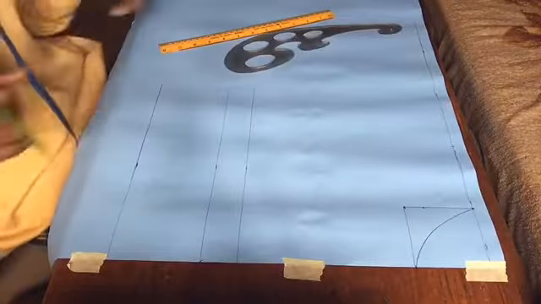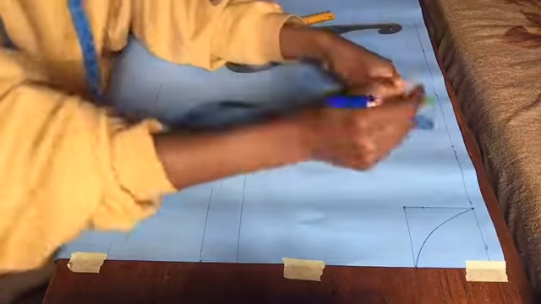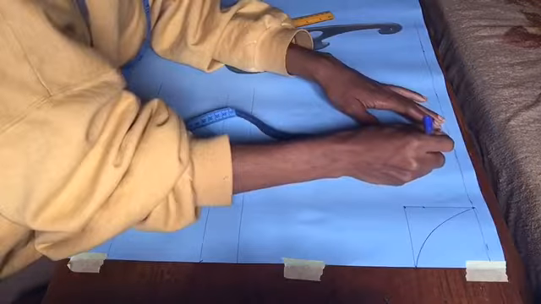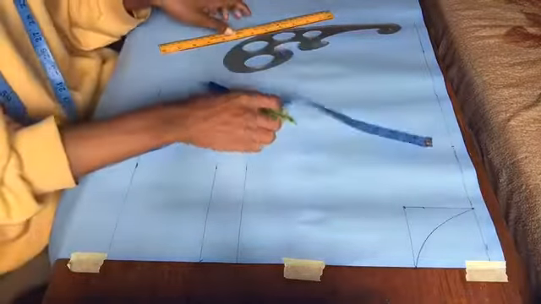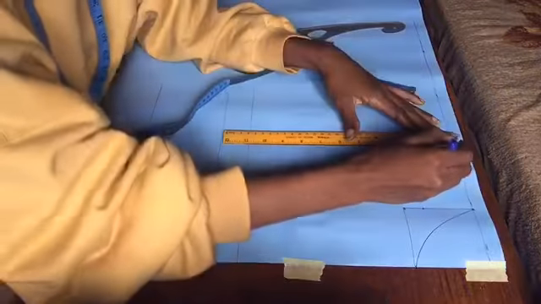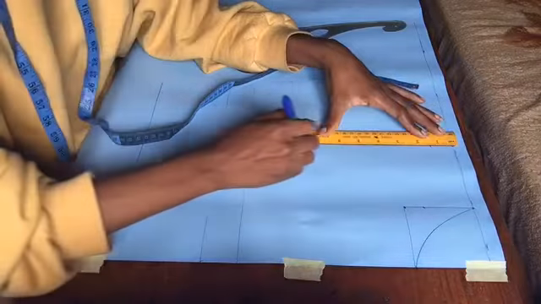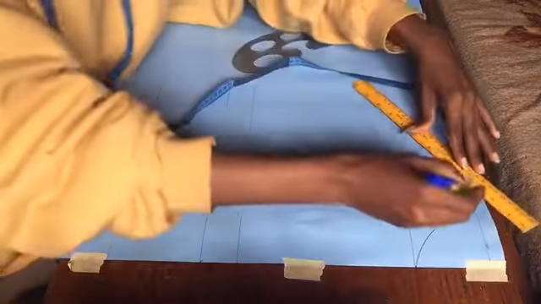Next, I'm going to come down by 1 inch on our shoulder for the shoulder slope. And then I'm going to draw a straight line down to mark our shoulder, a vertical line for our shoulder, and then I'm going to connect the 1 inch to my neck.